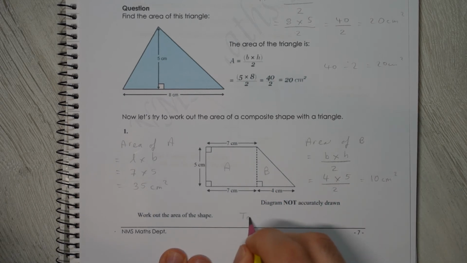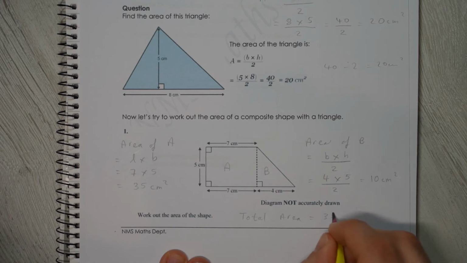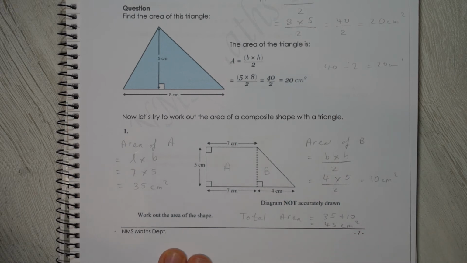So for the total area, it is important to add them up. The total area is equal to 35 plus 10, which is equal to 45 centimeters squared. So that is how you will find the area of this compound shape.